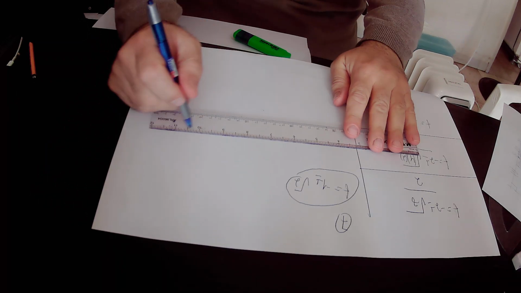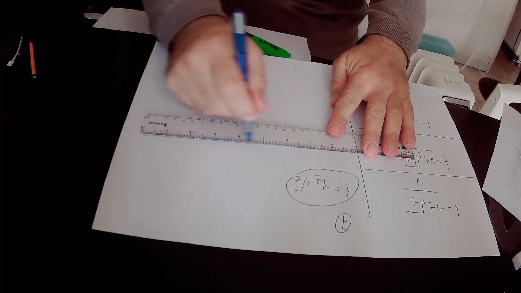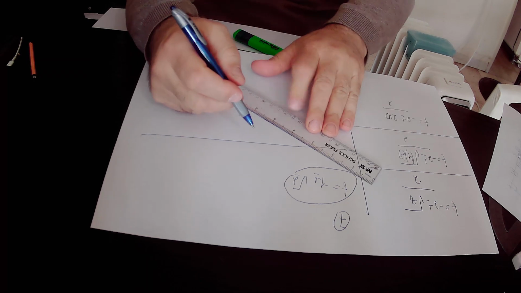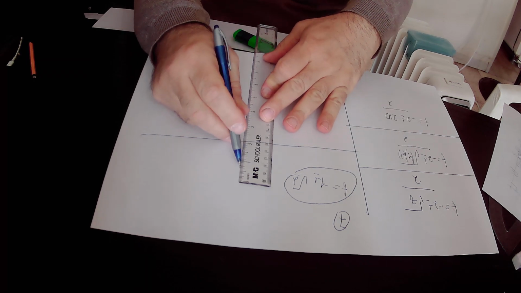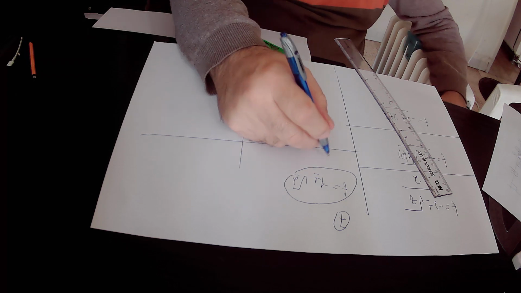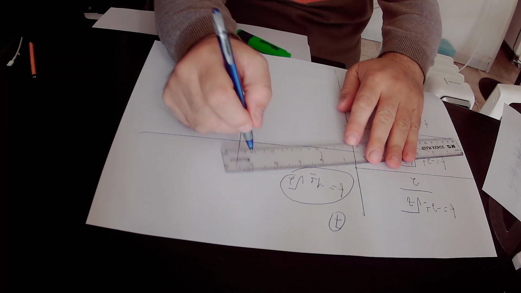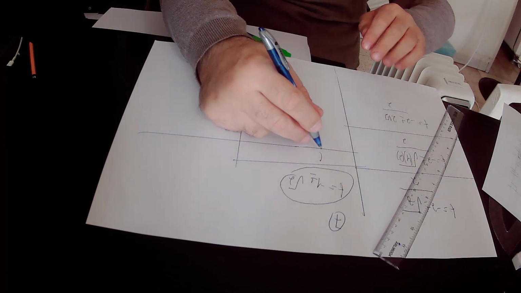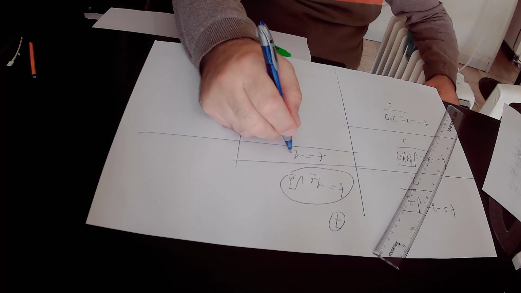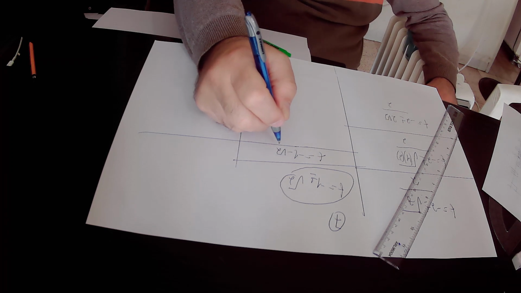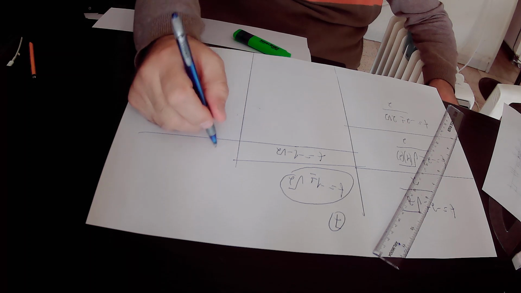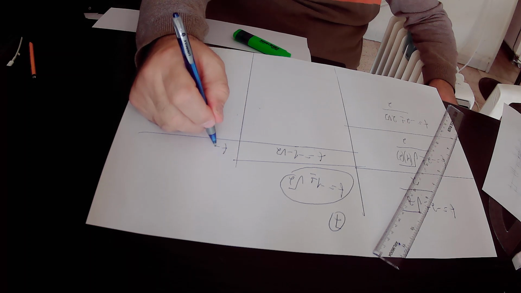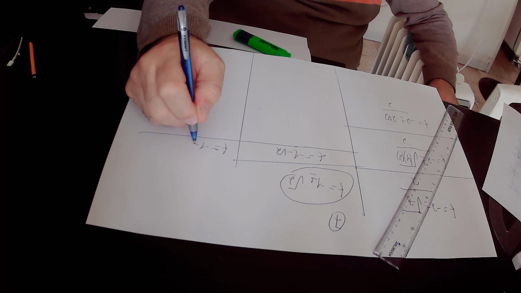So here we will have two solutions that are possible for t. The first solution for t is that t equals minus 1 minus square root of 2, and the second solution that is possible for t is that t equals minus 1 plus square root of 2.